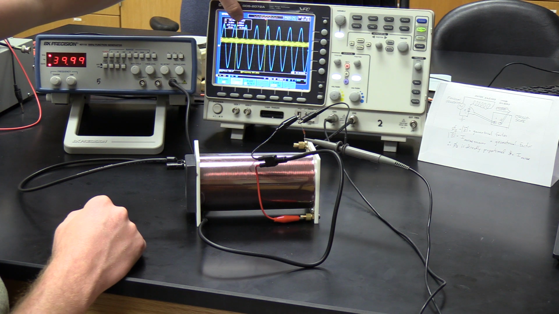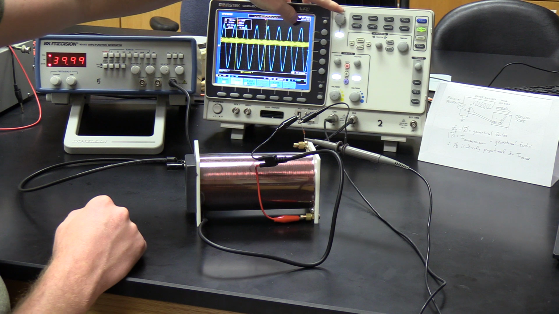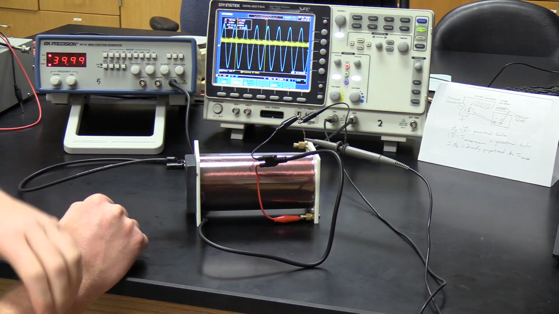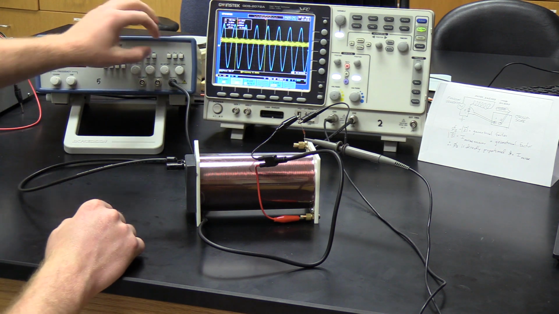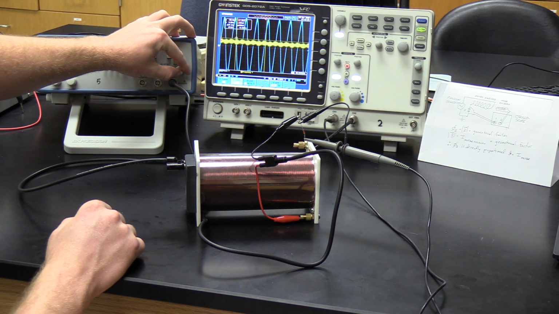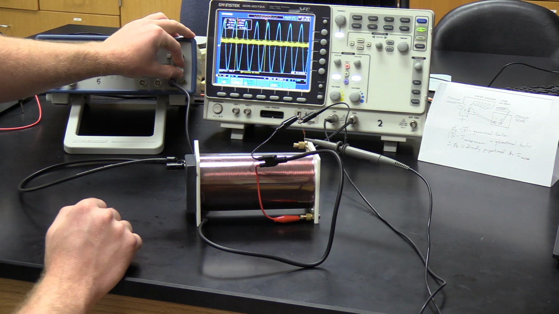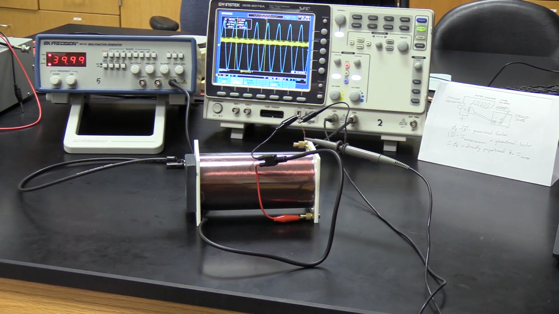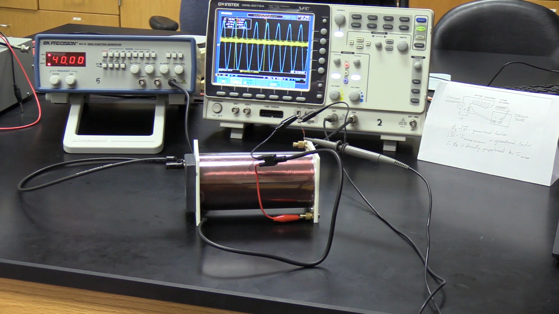Something like 583 microamps through the outer solenoid. We could turn up the output level. I think that's also a good place to stop. So that's induced EMF versus frequency of current run through the outer solenoid.